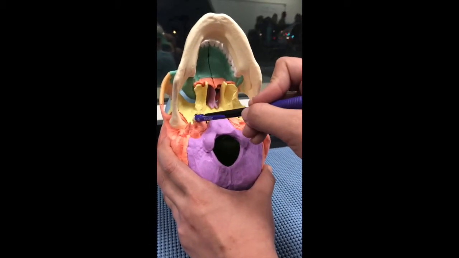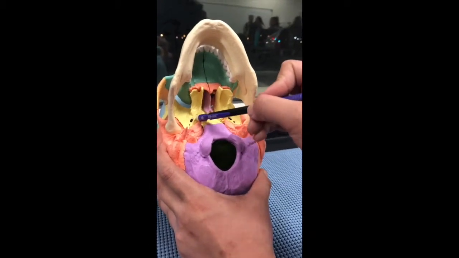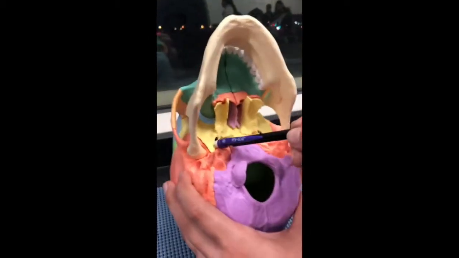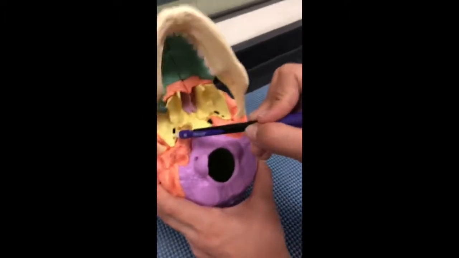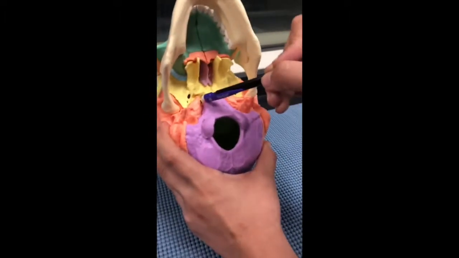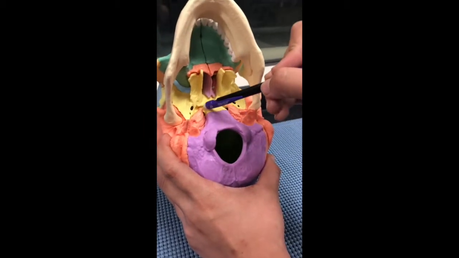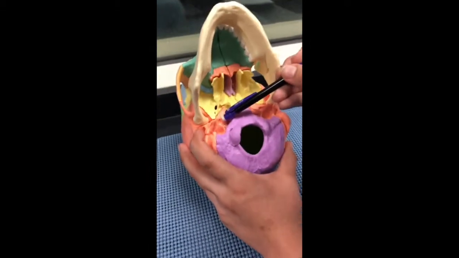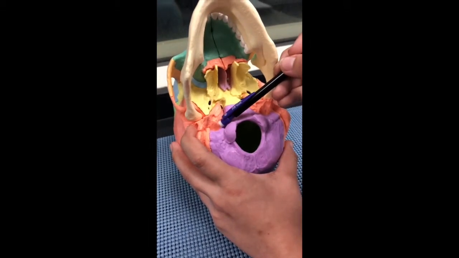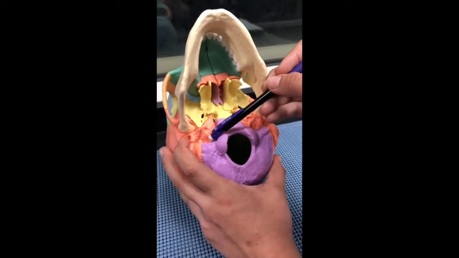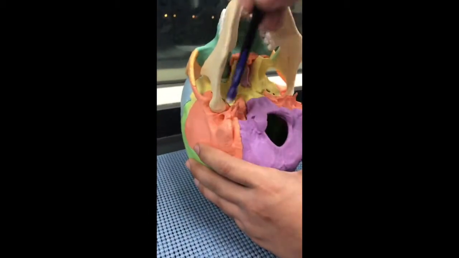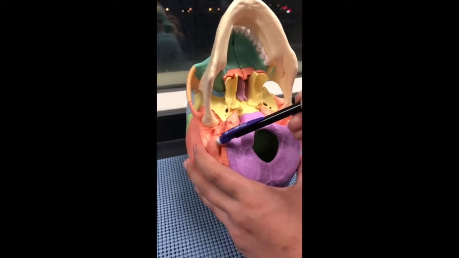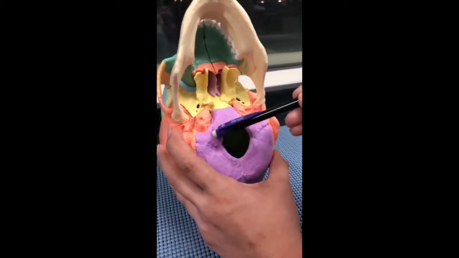This one is the foramen ovale. And then the foramen spinosum is the smaller one. And then the foramen lacerum is this one. Okay, so here's the carotid canal. And then here is the jugular foramen, which makes this the temporal bone. So this is the mastoid process. And then here we have the occipital condyle.